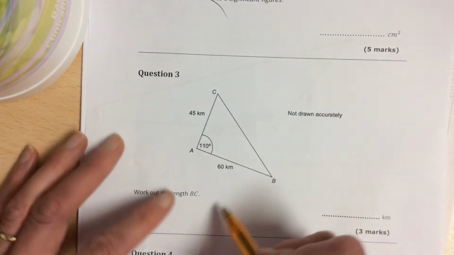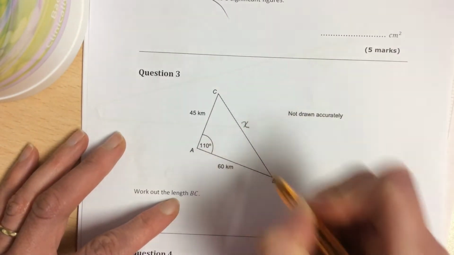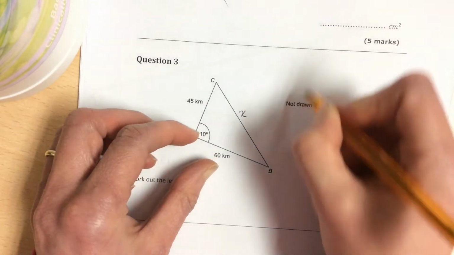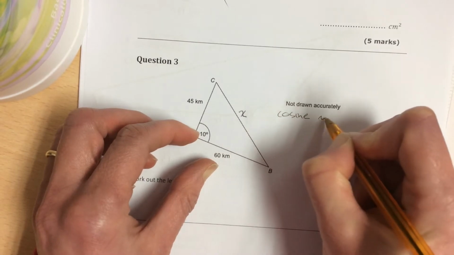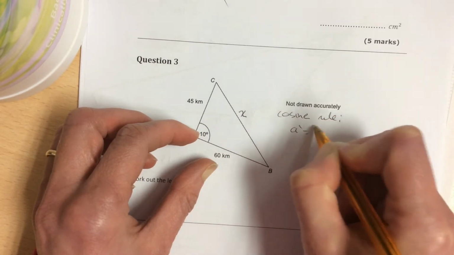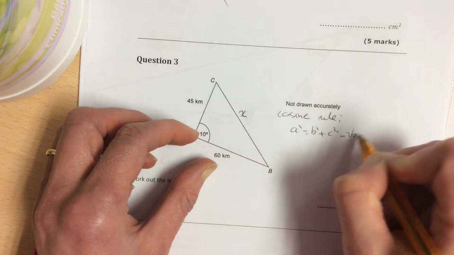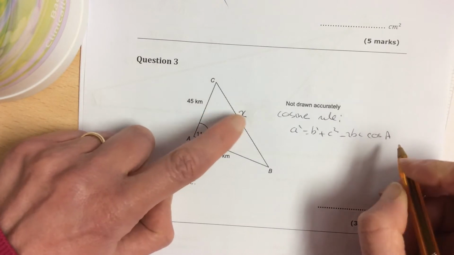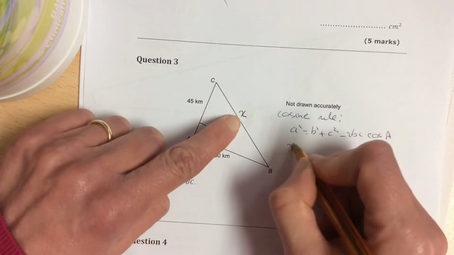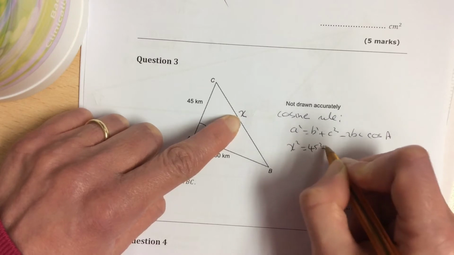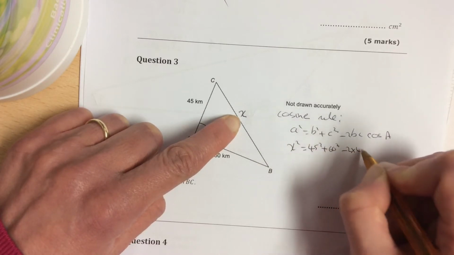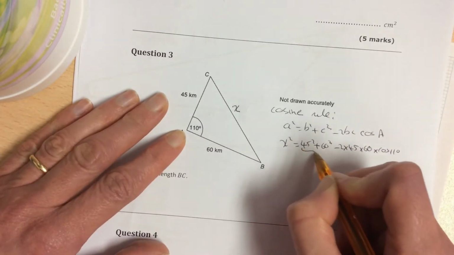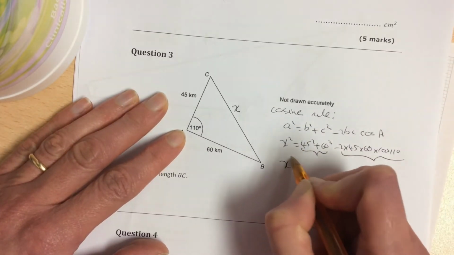Number 3, BC. So I'm looking for this side. Can you see the way I've got 2 sides and the in-between angle? So it's going to be the cosine rule. So the cosine rule is a squared equals b squared plus c squared minus 2bc cosine a. So I'm starting with my a. That's the side I work with. You always start with the opposite. So x squared is the other 2 sides squared minus 2 times the other 2 sides times cosine your angle. So you work them out in pairs.